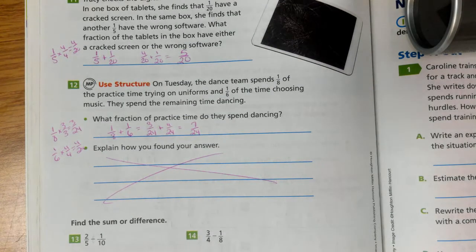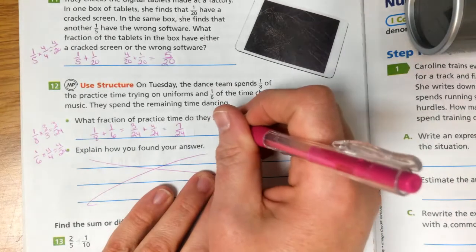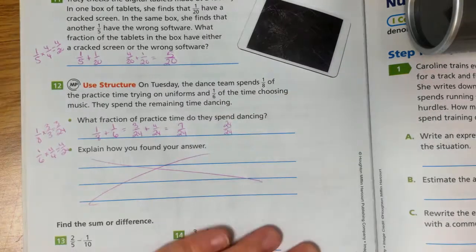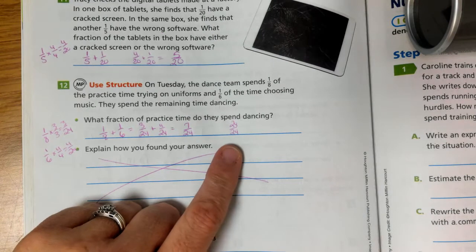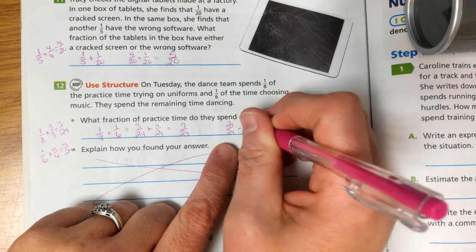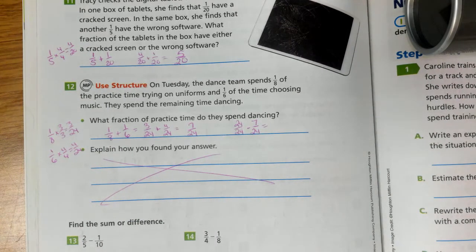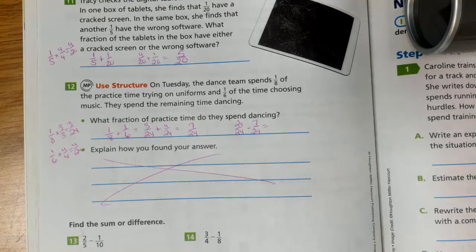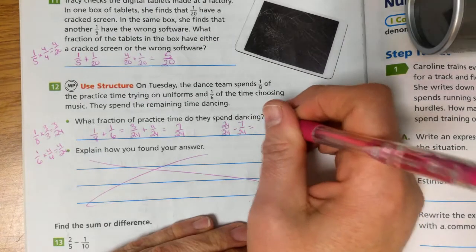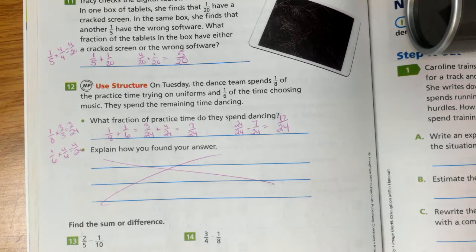Now, the total time they had was 24 24ths, right? That's our total. That's our whole. So if we subtract 7 24ths from that, it will give us how much dancing time they did. So 24 24ths minus 7 24ths equals 17 24ths is how much time they spent dancing.